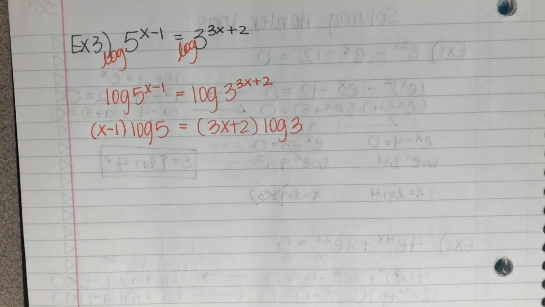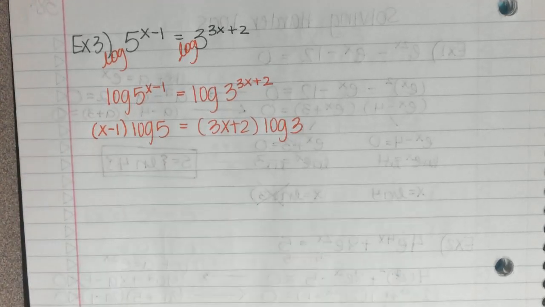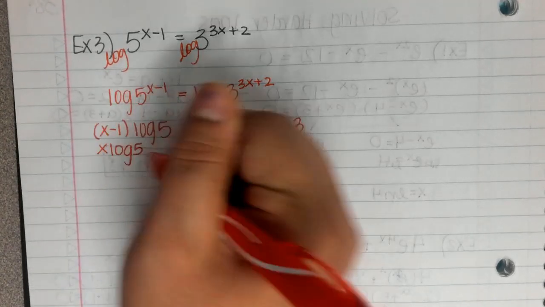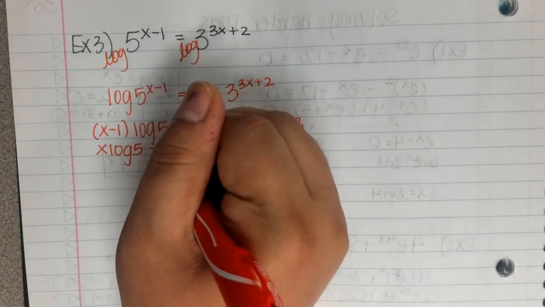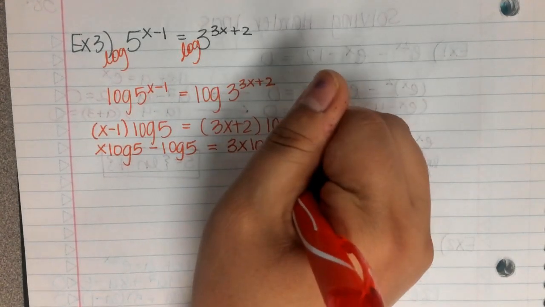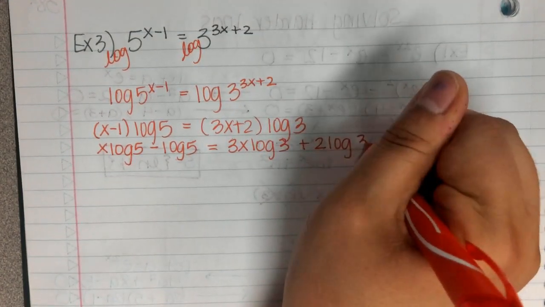And then now this is something we haven't done before. Anybody want to take a guess on what to do next? We're actually going to distribute. We are going to distribute this log to both of them. So we're going to get x common log 5 minus common log 5. And we'll distribute this side. 3x common log 3 plus 2 common log 3.